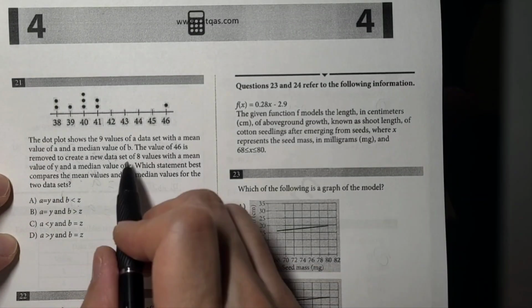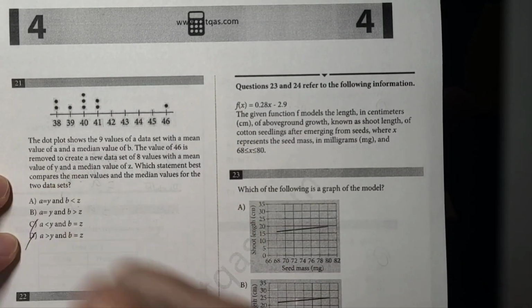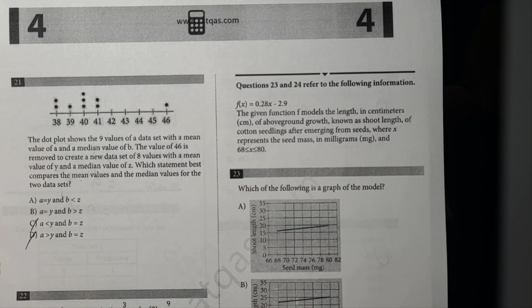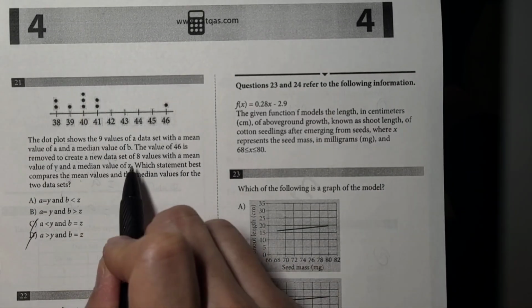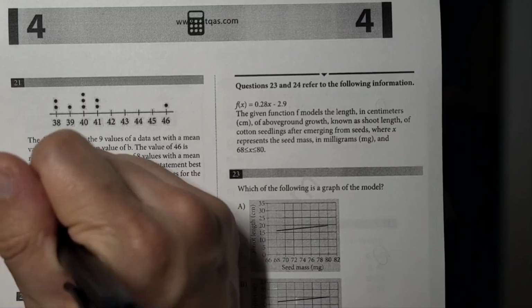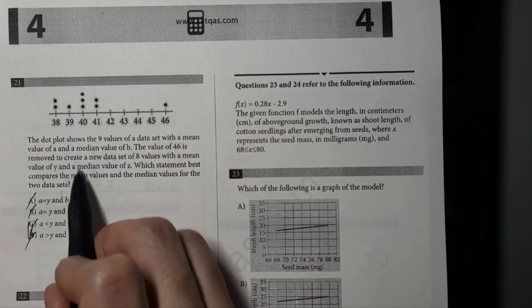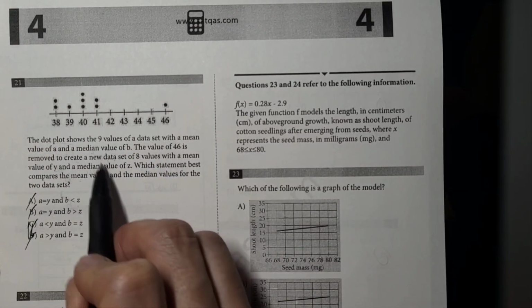Okay, so A equals Y, I can tell right away, so eliminate these two. Actually, not A equals Y, that's the mean, right? So eliminate these two, because B is the median, Z is the median. Yeah, the median is the same.